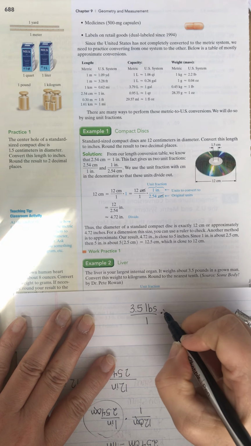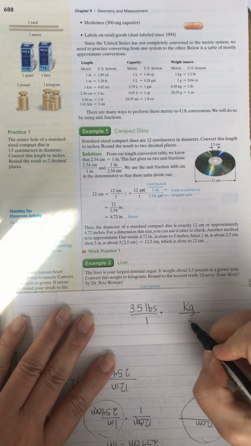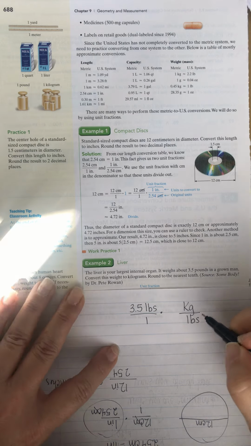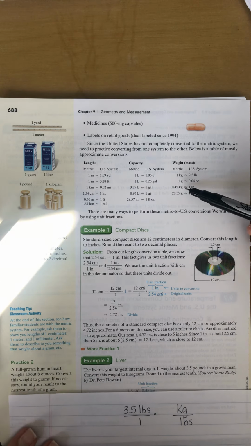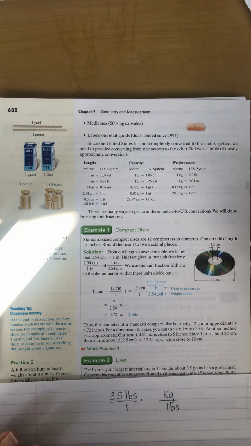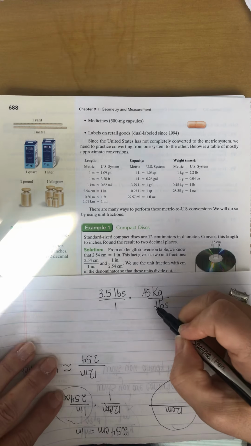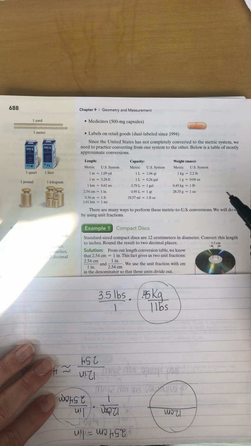We want to convert this to kilograms, kg, and we want pounds to be on the bottom. So we go up to our little conversion chart, and we know that 0.45 kilograms is equivalent to 1 pound. So that's our unit measurement.